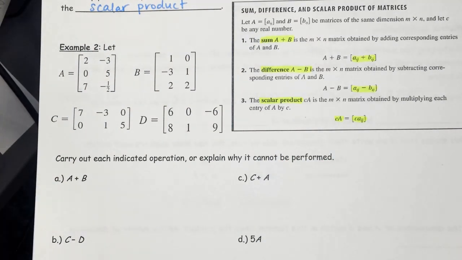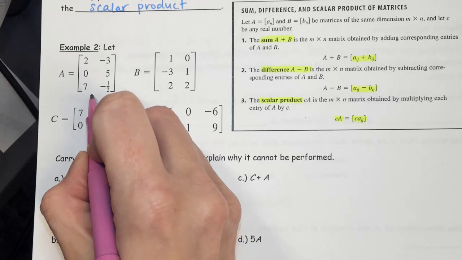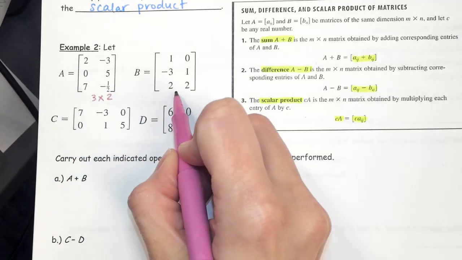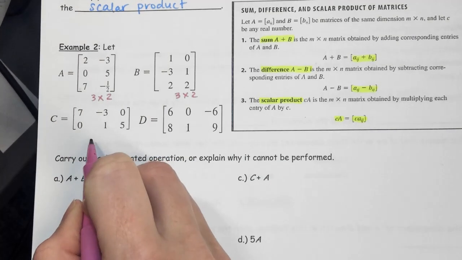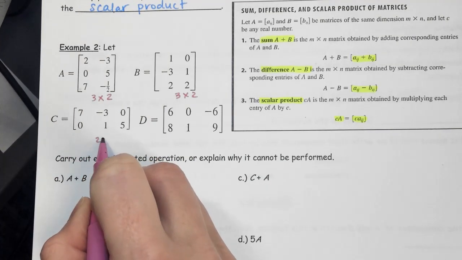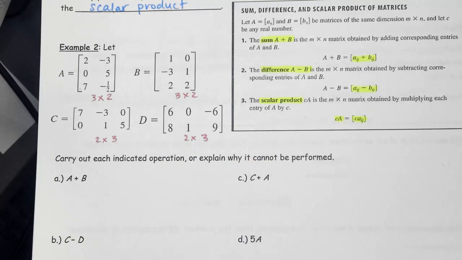So we're going to carry out each indicated operation or explain why it cannot be performed. For the first one, we have A plus B. So we want to make sure that the dimensions are the same. Let's look at our dimensions here. A is a 3 by 2. What's B? A 3 by 2. Do you guys remember what this one is? 2 by 3, and then this one's a 2 by 3. So that's going to help us when we do those.